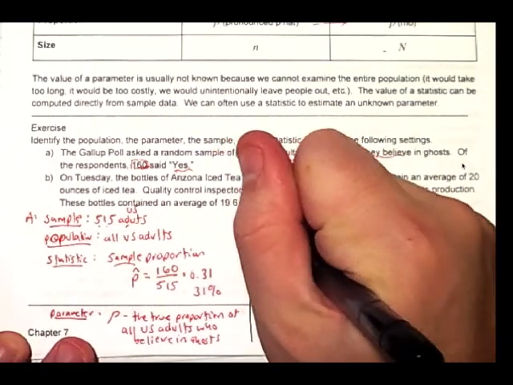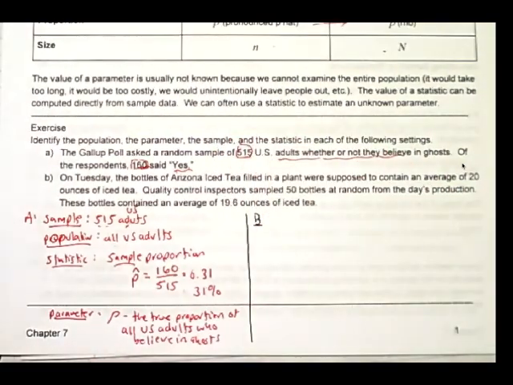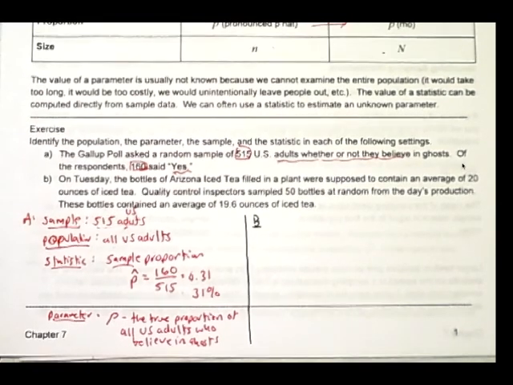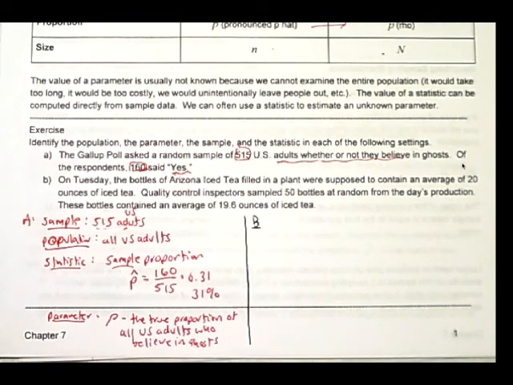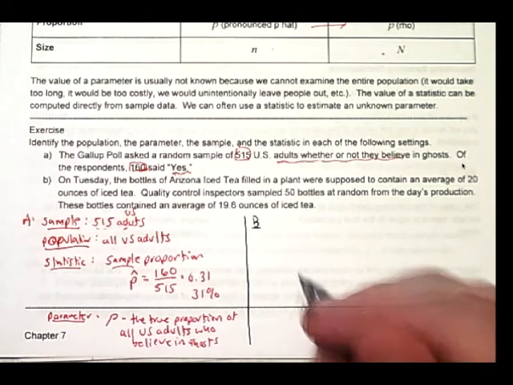Part B says, on Tuesday, the bottles of Arizona iced tea filled in a plant were supposed to contain an average of 20 ounces of iced tea. Quality control inspectors sampled 50 bottles at random from the day's production. These bottles contained an average of 19.6 ounces of iced tea.